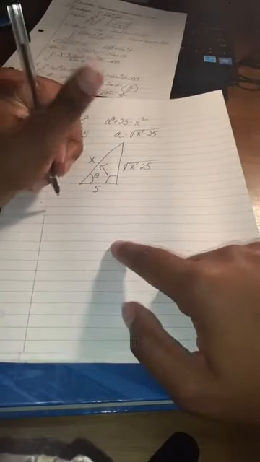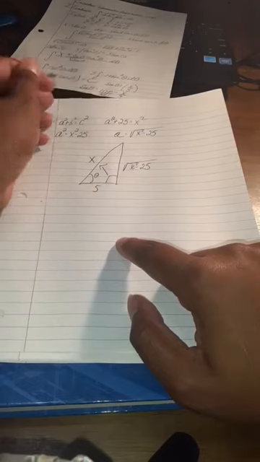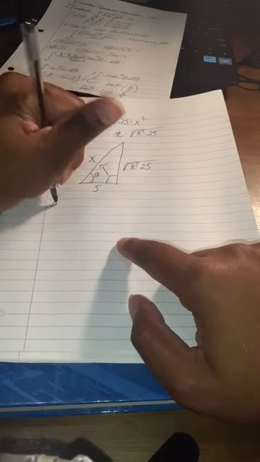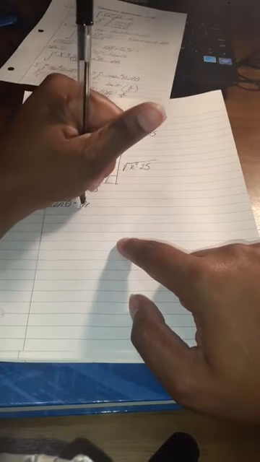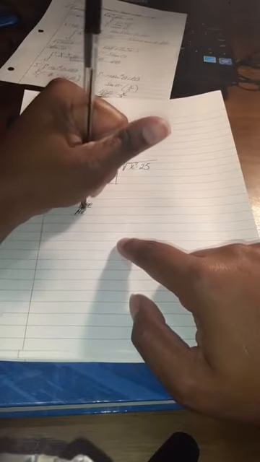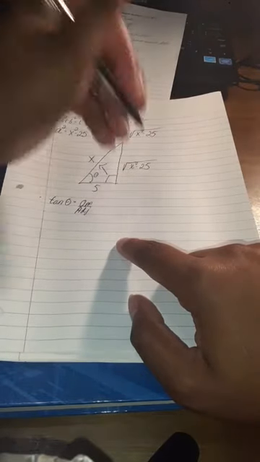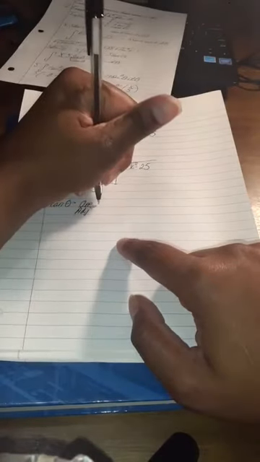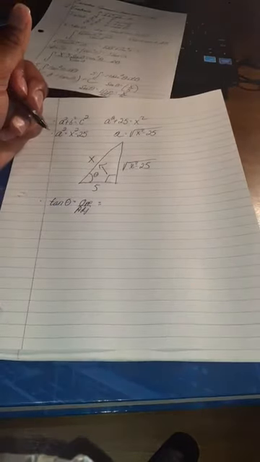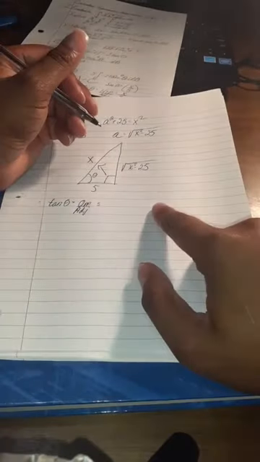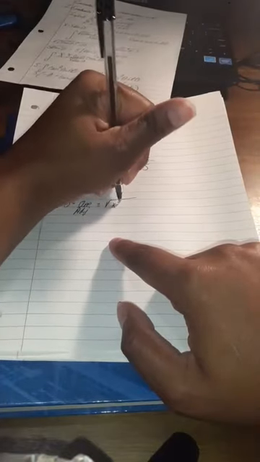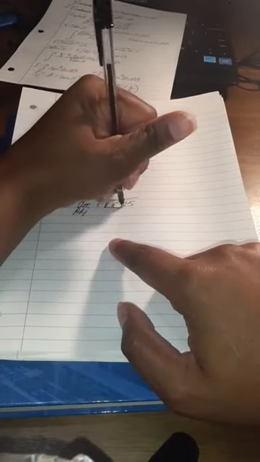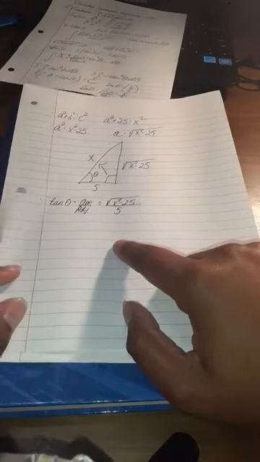Now that we have everything we need, you just have to go through the process of plugging some stuff in. If you remember, we got tangent theta. Remember, tangent is opposite over adjacent, and that's the reason why we needed to do all of that. Given that we have all the sides of the triangle, tangent would be the square root of x squared minus 25 all over 5.